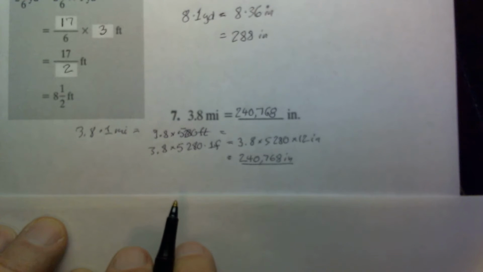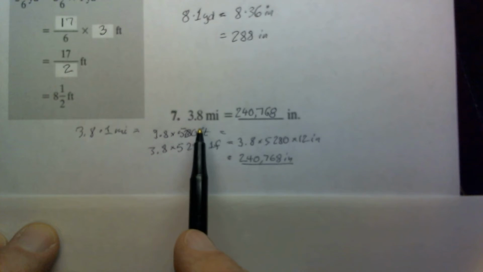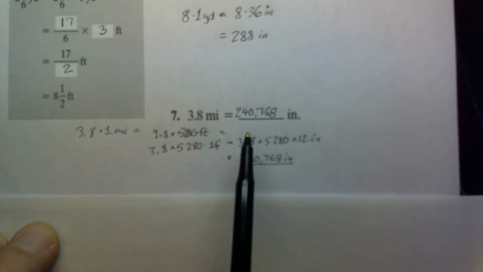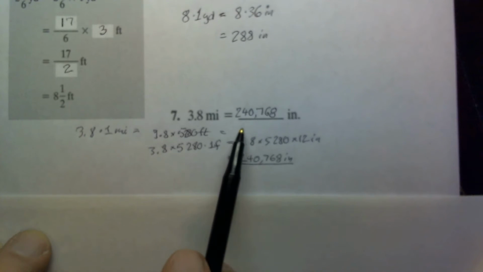So that's a very easy way of converting one distance, like miles into inches or yards into inches, etc.